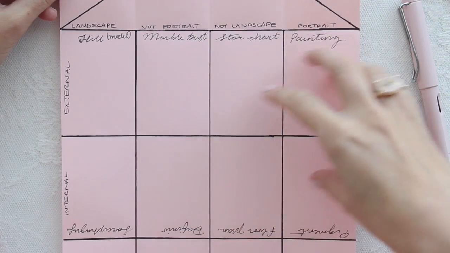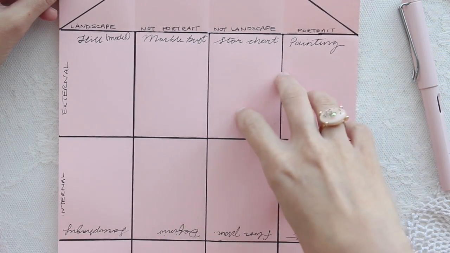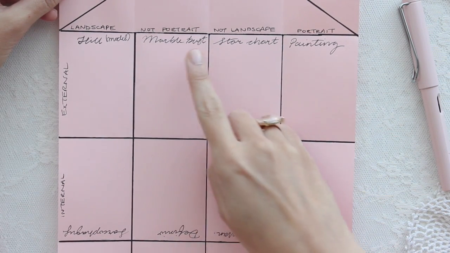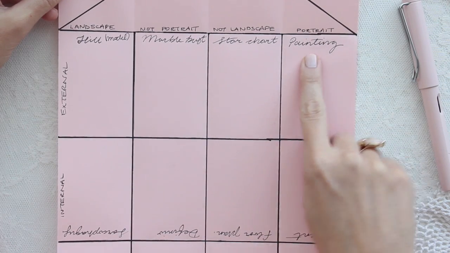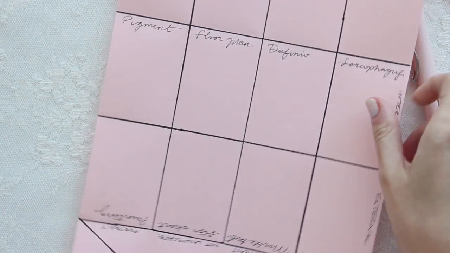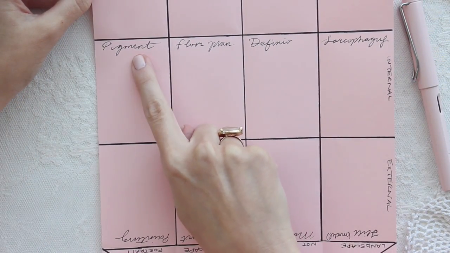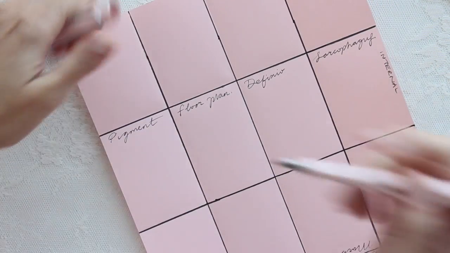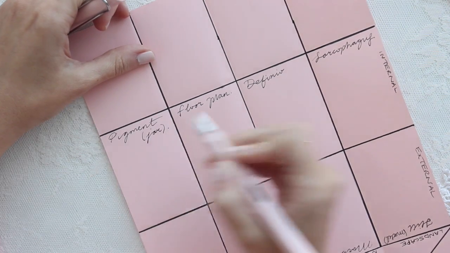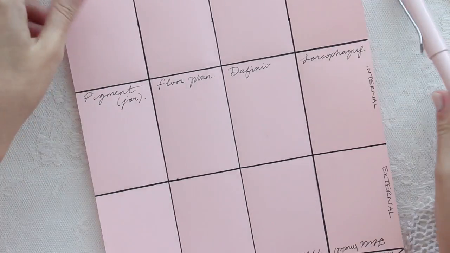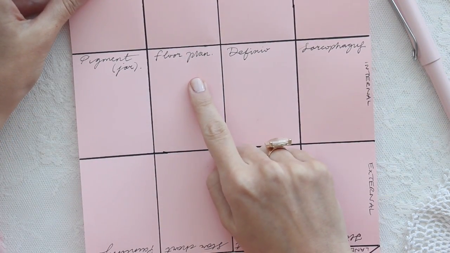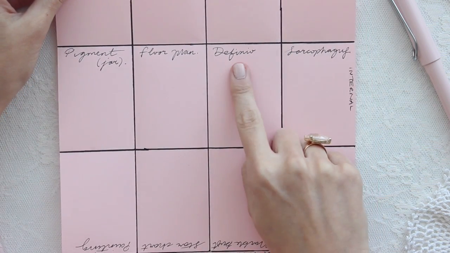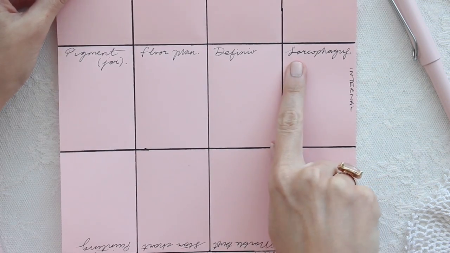So these are the 8 world figures, so the 8 objects in our world rooms. We have a model of a hill, we have a marble bust, we have a star chart, we have a portrait painting, and then in the internal rooms we have a pigment, and we should say maybe it's a jar of pigment or something of that kind. Let me put jar, just so it doesn't go all over the place. And we have a floor plan, again on a piece of paper, parchment, maybe it could even be on a wax tablet, something like that. We have a defixio, and we have a sarcophagus.